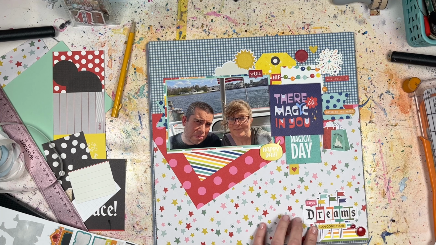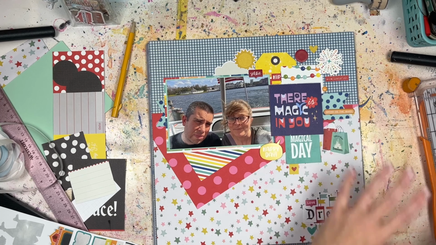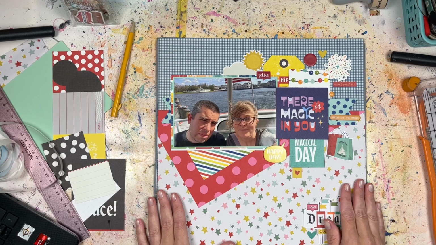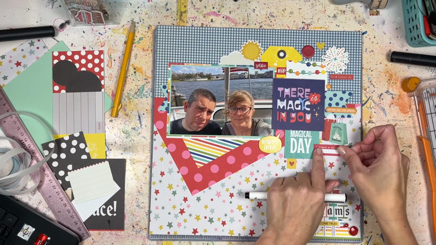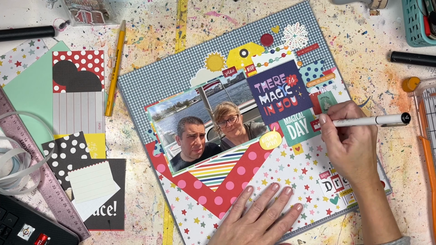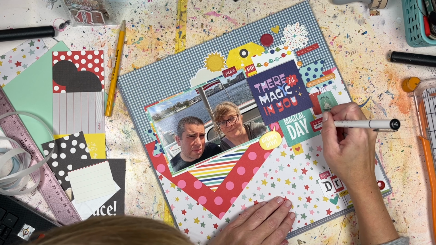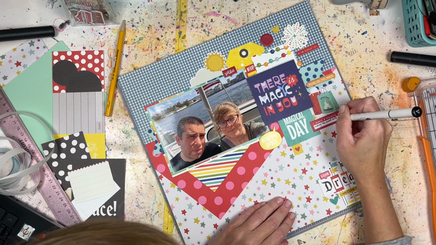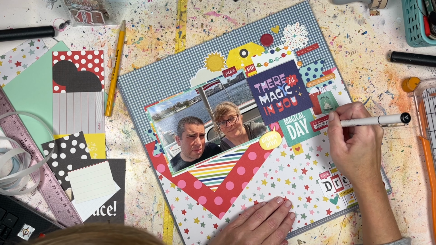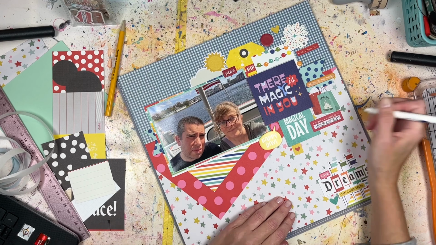And you don't have to do as much. If you try your hand at this design, you don't have to do as many embellishments as I do. Believe me, I just had so many and I love layering them up. So that's what I did. Now here I'm adding in the journaling, just real quick. I found a journaling spot right there to stick there. And that's pretty much going to be it.